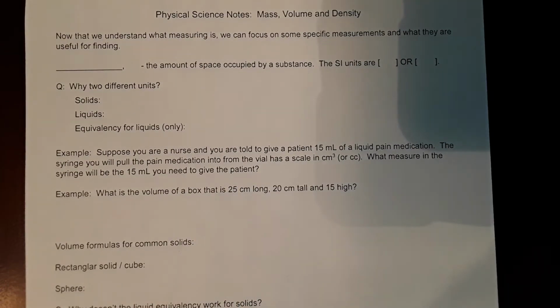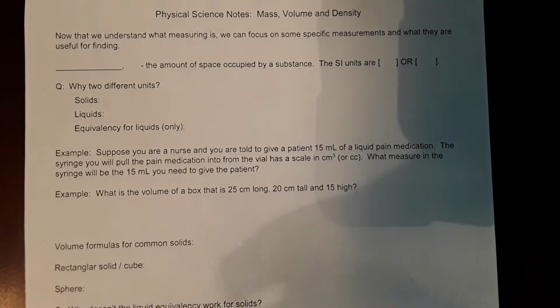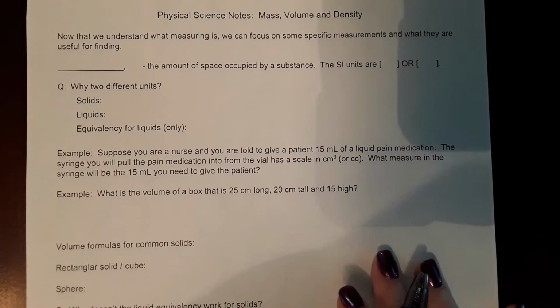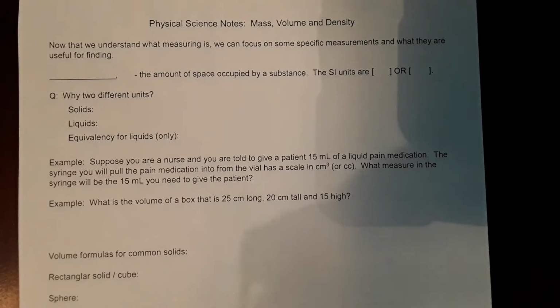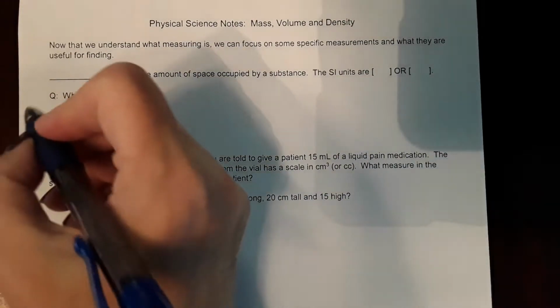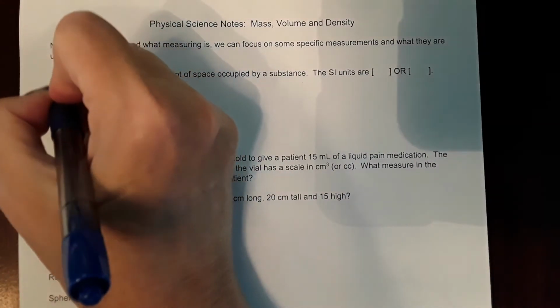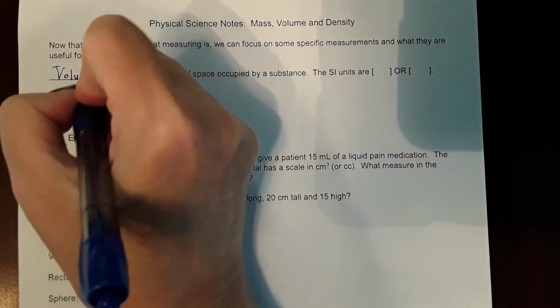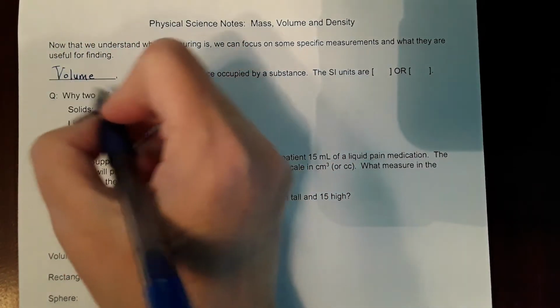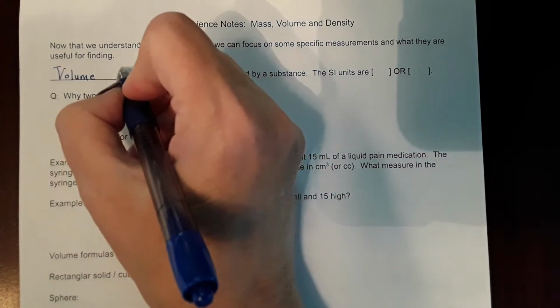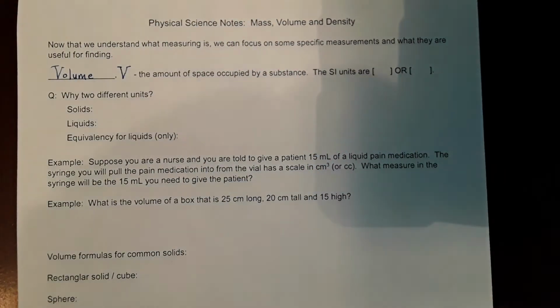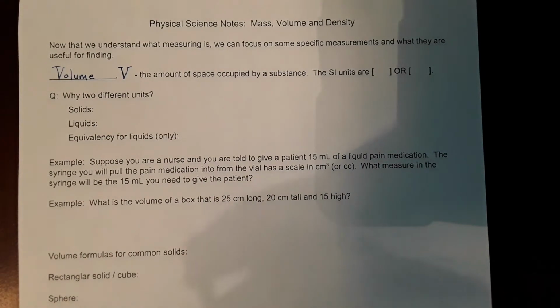Good morning, everybody. Now that we understand what measuring is, we're going to focus on a few quantities that we can measure and find out what they are useful for. The first quantity we're going to be looking at today is volume. Volume starts with a capital V, which is what's used to represent volume in formulas or equations. And volume is the amount of space occupied by a substance.